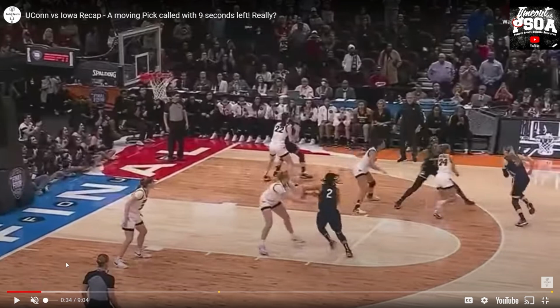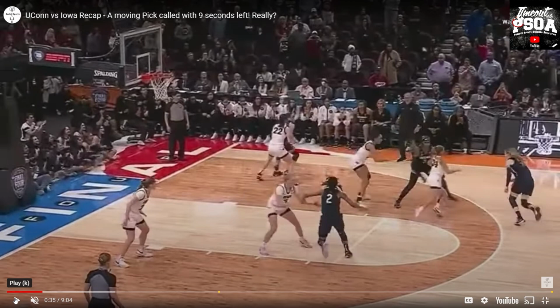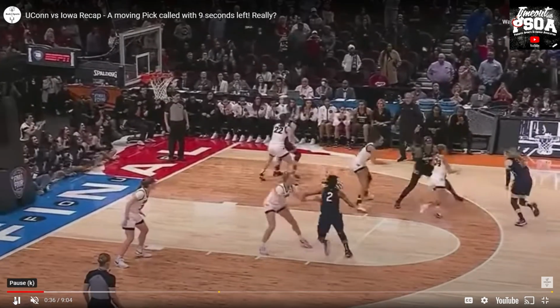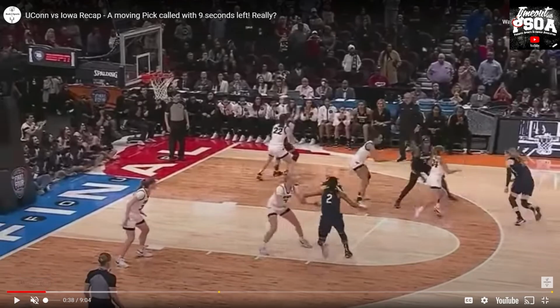And then number three, as we press play, she does not get stationary and remain stationary. She takes this defender off her path. She's no longer able to guard the ball handler or the pass receiver. That is an illegal screen for 3 different reasons.